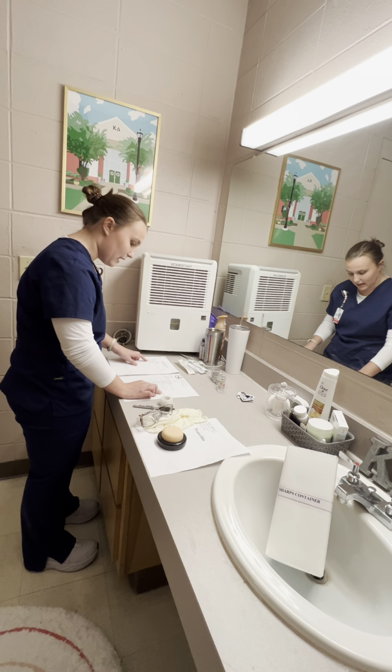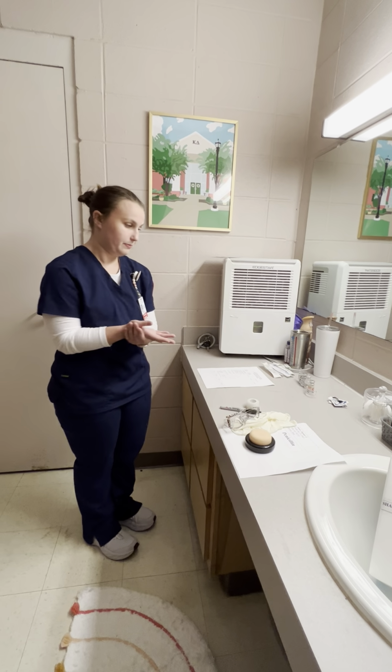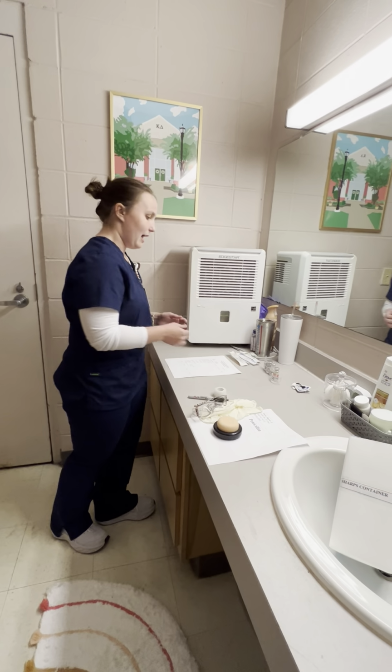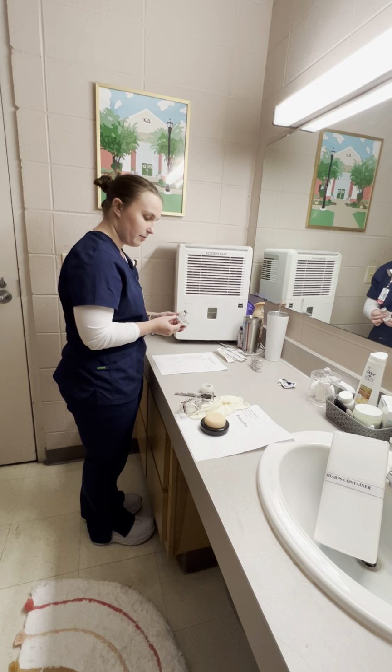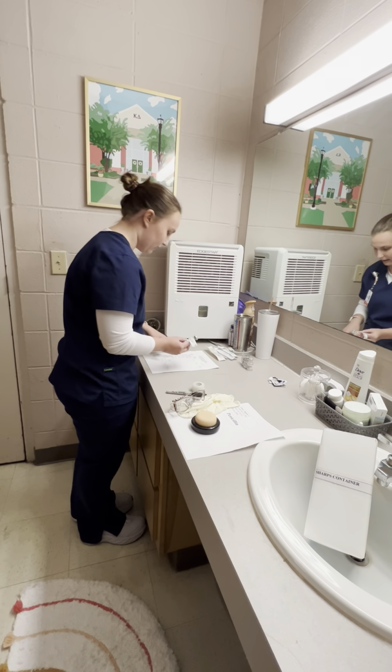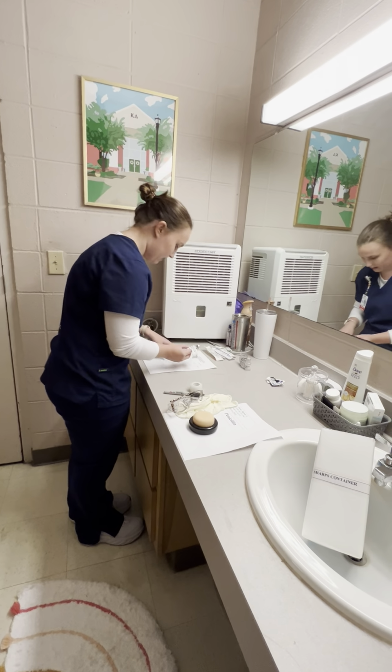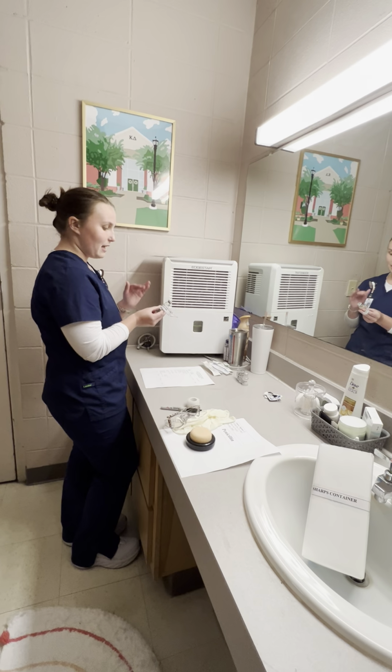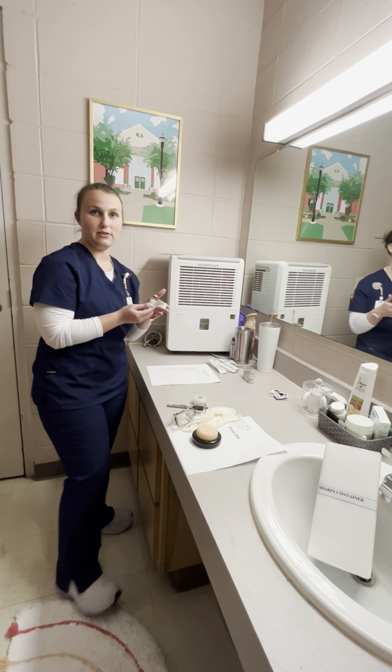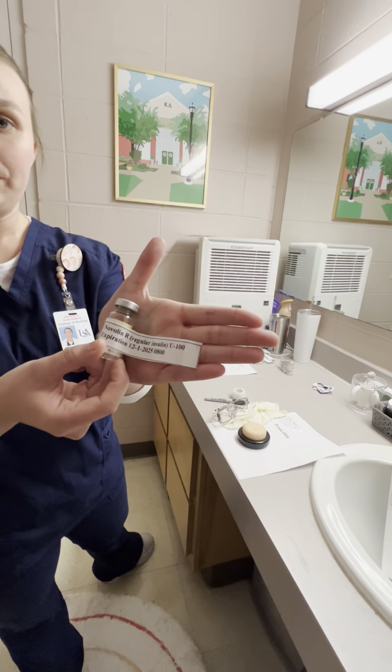So the next thing that I'm going to do is perform hand hygiene. And I'm going to get my drug, and compare my drug to my medication administration record. So I have Novolin R, regular insulin, U100. I'm going to be giving this drug subcutaneously, 30 minutes before meals, and giving 10 units of it. My expiration date is 12/1/2025, so that means it is still good to use. And here is my drug.